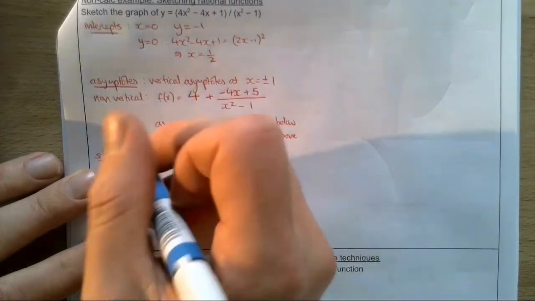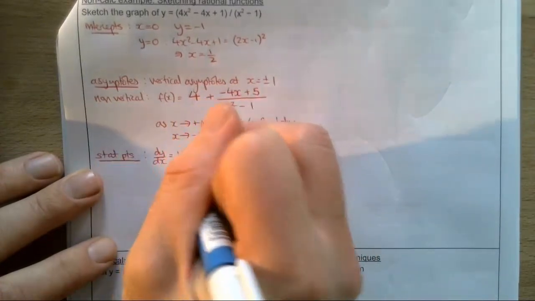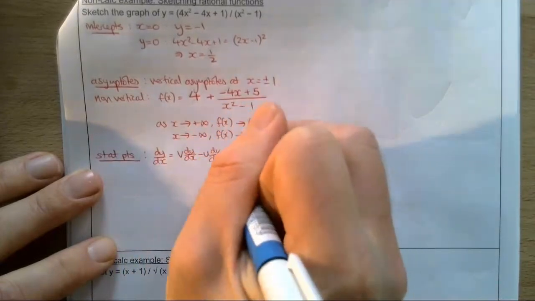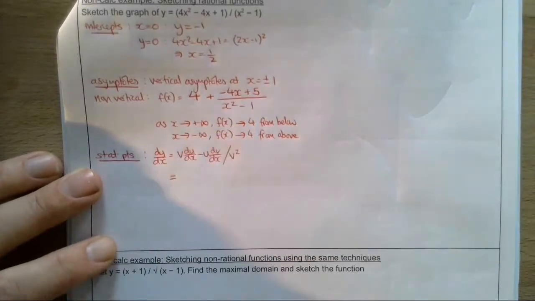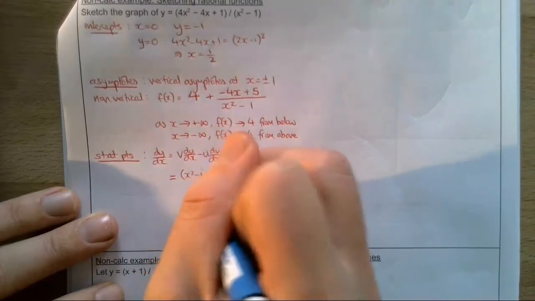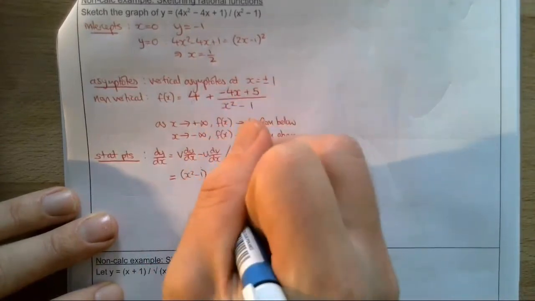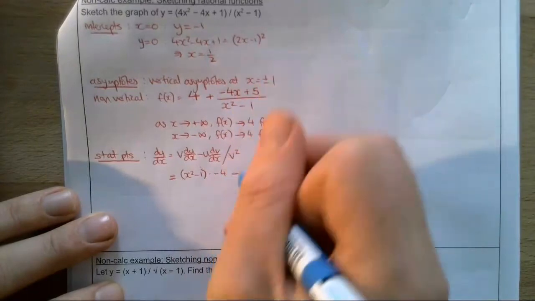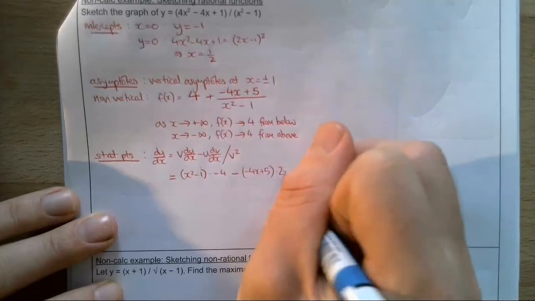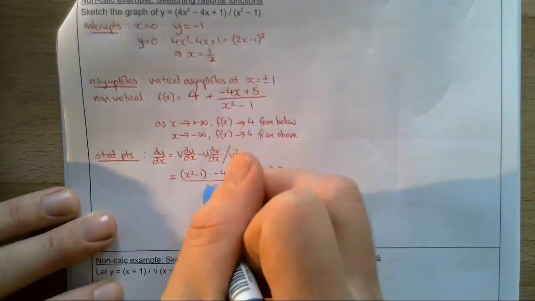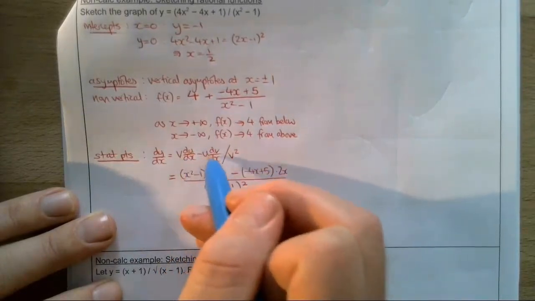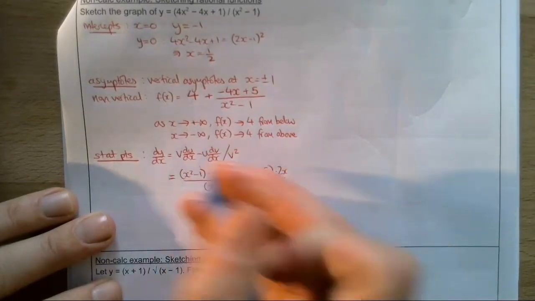So the quotient rule, v du by dx minus u dv by dx all over v squared. So in other words, x squared minus 1 times minus 4, take away minus 4x plus 5 times 2x, all over x squared minus 1 all squared. So v du minus u dv all over v squared using our quotient rule.